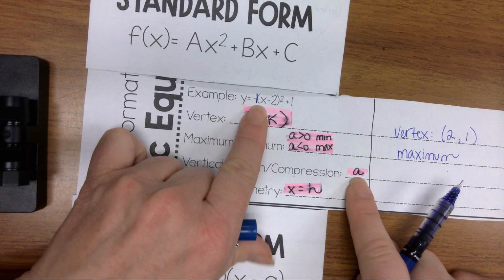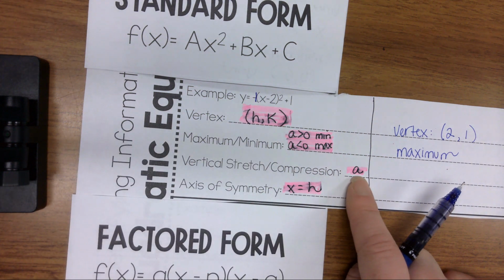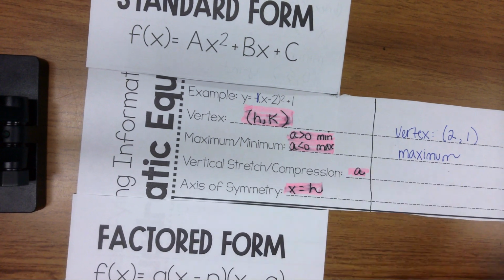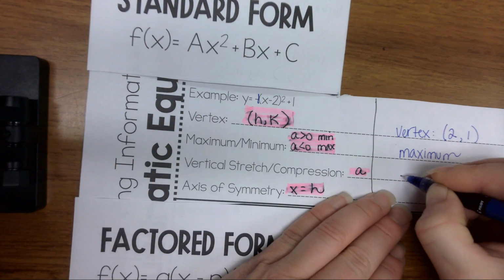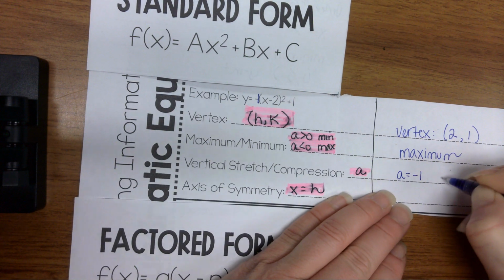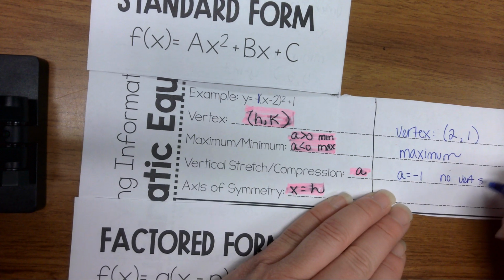So in this case, a is negative 1. The negative part means it is flipped over, right? But did the 1 part change anything? No. So I'm going to say this. Since a equals negative 1, there is no vertical stretch or compression.